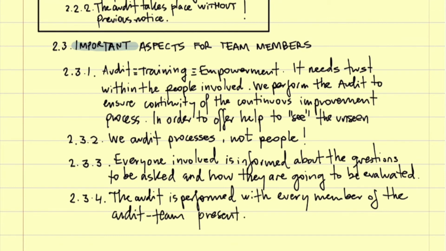Remember the important aspect of trust. Okay, if you don't respect that, you don't get appropriate results.